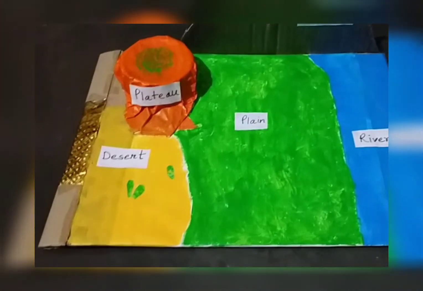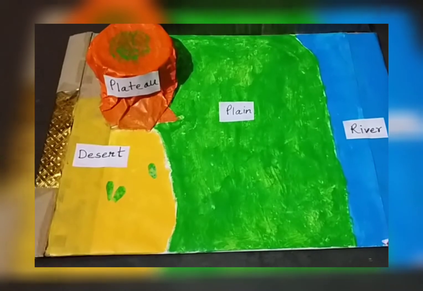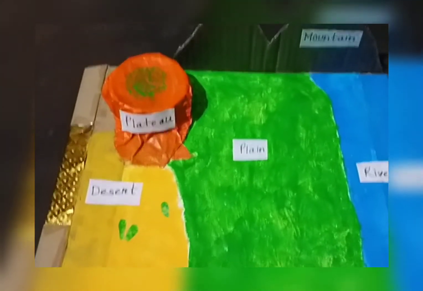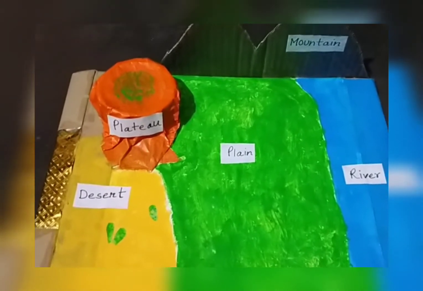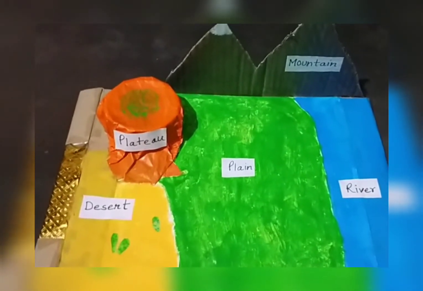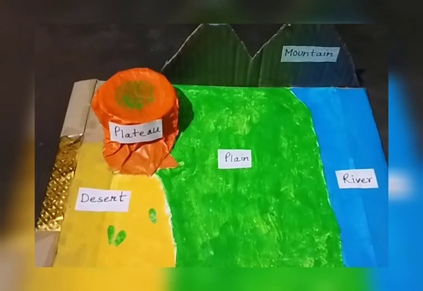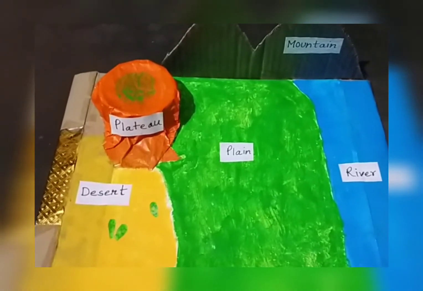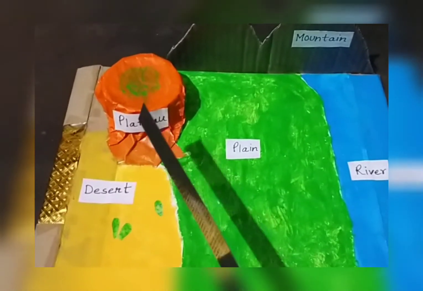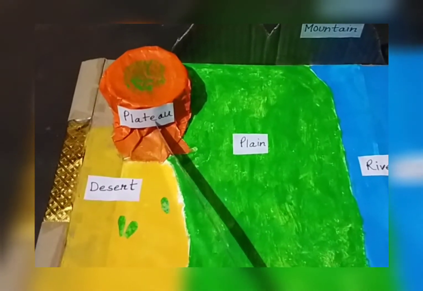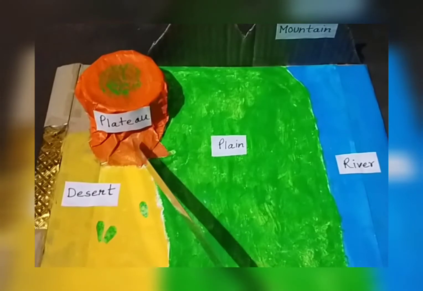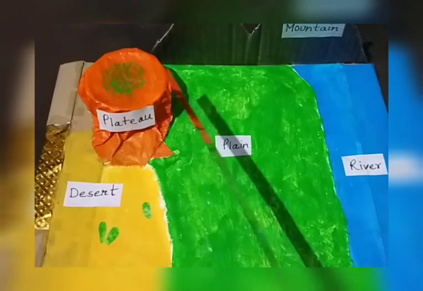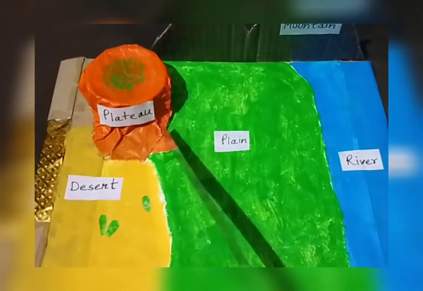Now I am going to show you a model of some of the relief features of our country. Okay, this is a simple model, but I hope you will learn many important things from it. Okay, children? Now the relief features we have are plateau, desert, plains, rivers and mountains. One by one we are going to discuss.